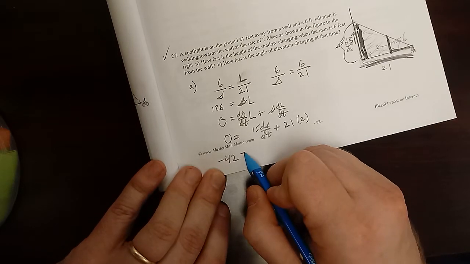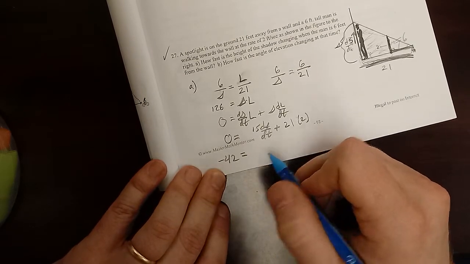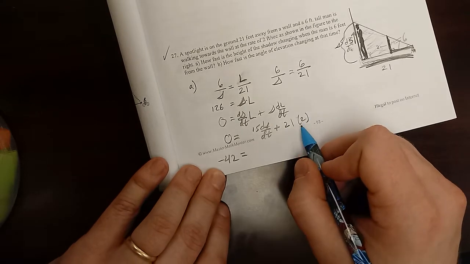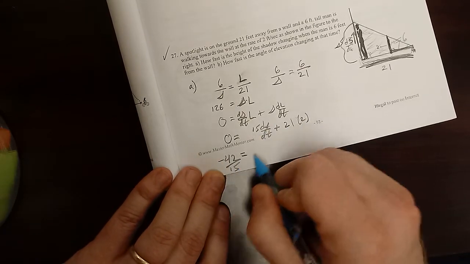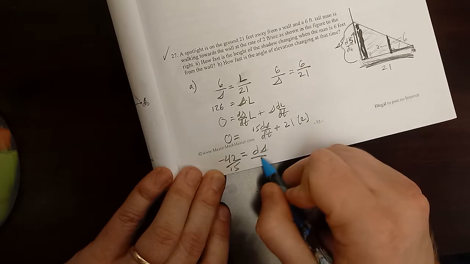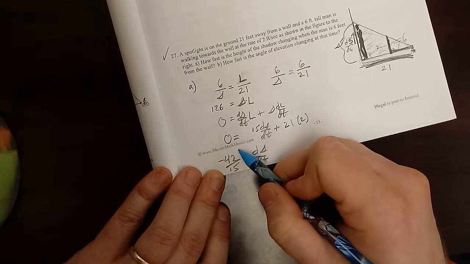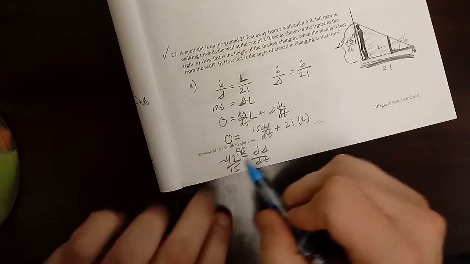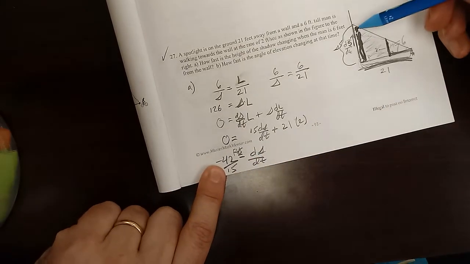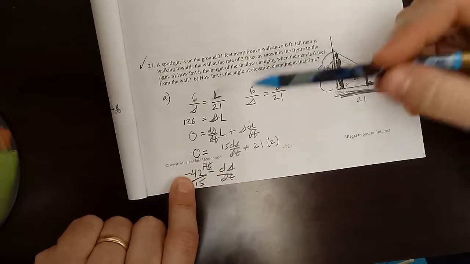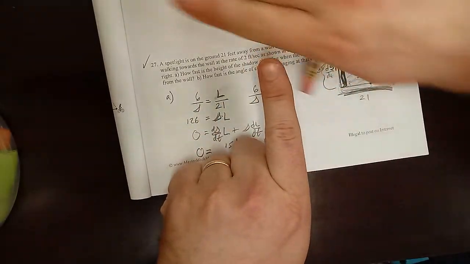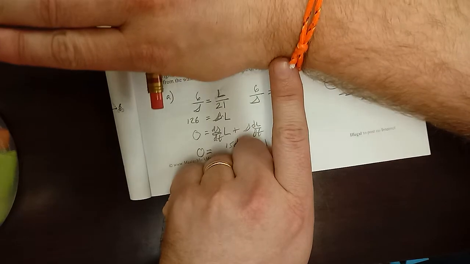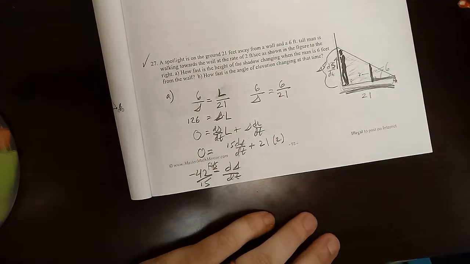Oh, wait, no, okay, I'm okay with this. So 21 times 2, I get 42. Subtract from both sides. Then I'll divide it by 15. 42 over 15 is going to be ds dt. And that's going to be feet per second. And I got confused because I was like, wait, that means the shadow is getting smaller. But think about it. If you've got a light here and someone's walking away from the light, that shadow, as you get farther and farther away from the light, gets lower and lower and lower on the wall.